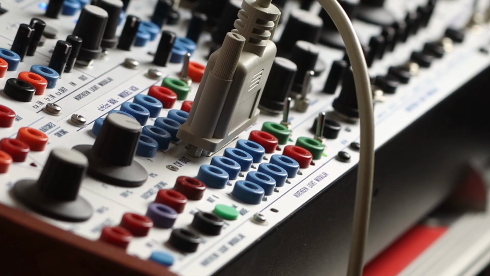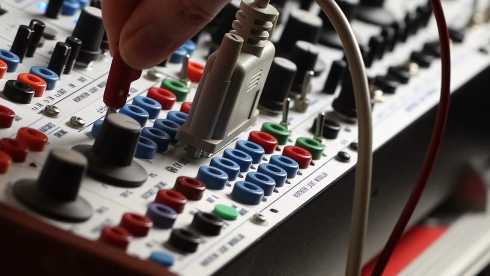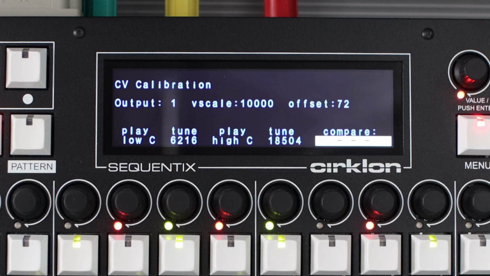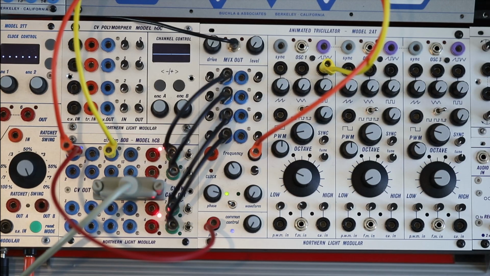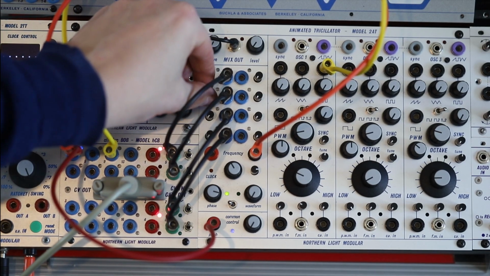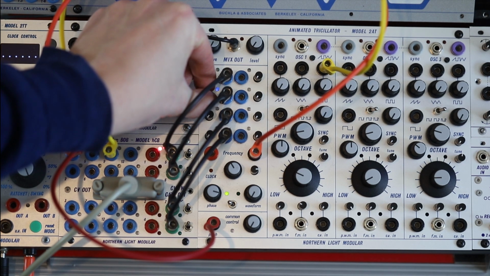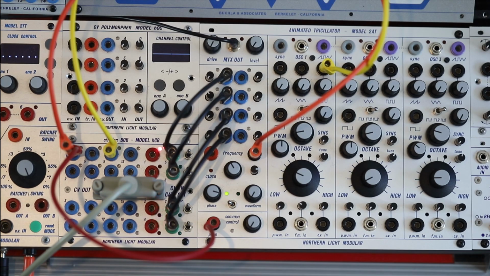Here it makes sense to connect the Cirklon directly via the hCB. The Cirklon will then help you tame the tracking of the oscillators with its internal calibration tool. The hCB gives you 24 patch points that can be configured to send out pitch CV, velocity, pulses, or ADSR envelopes, and 4 of the outputs can work as inputs, allowing you to control parameters on the Cirklon or other outboard equipment connected to one of the Cirklon's MIDI ports.